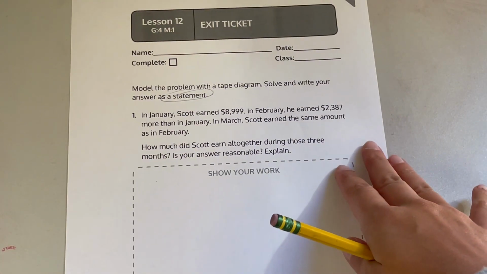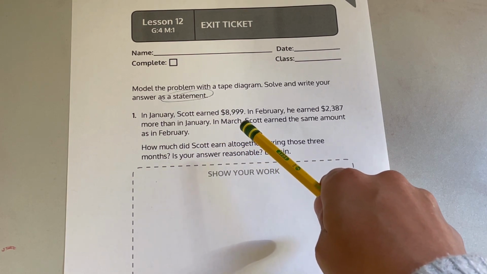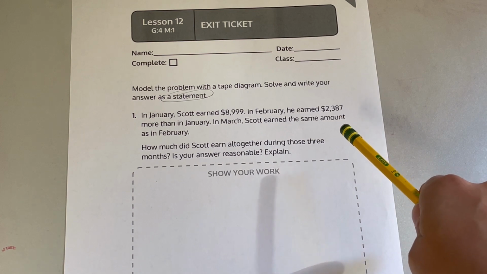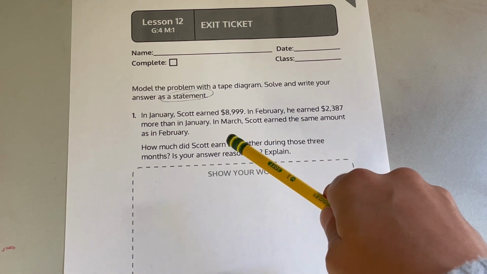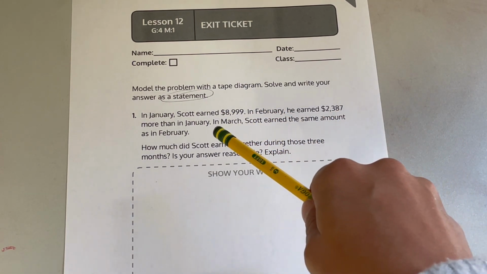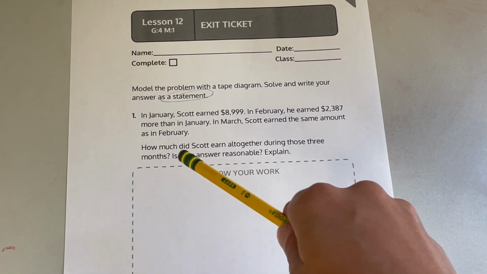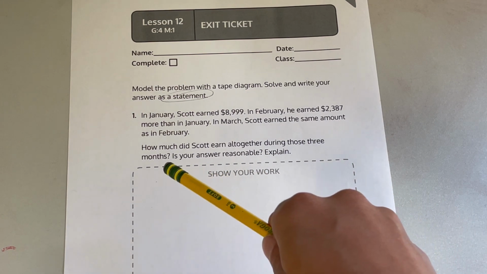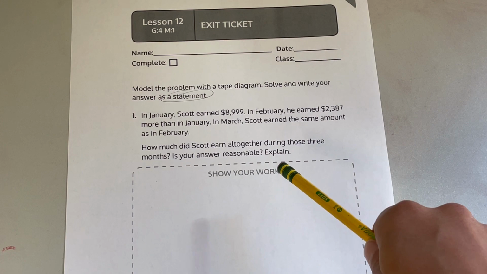So the problem says, in January, Scott earned $8,999. In February, he earned $2,387 more than in January. Okay, so this is where my tape diagram is going to become super important with these numbers. In March, Scott earned the same amount as in February. How much did Scott earn altogether during those 3 months? Is your answer reasonable? Explain.